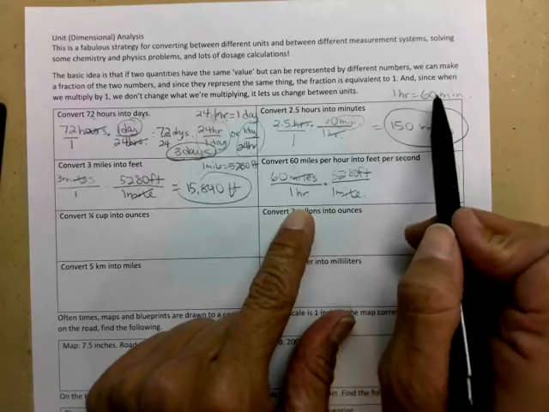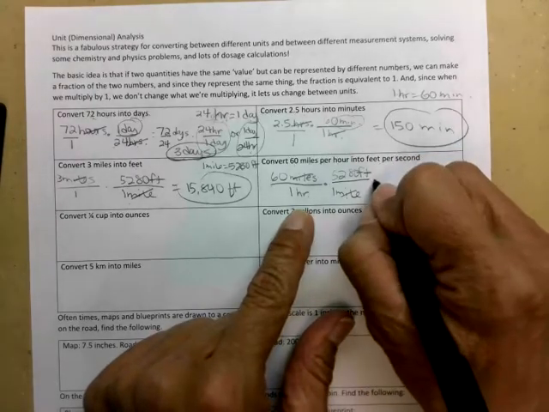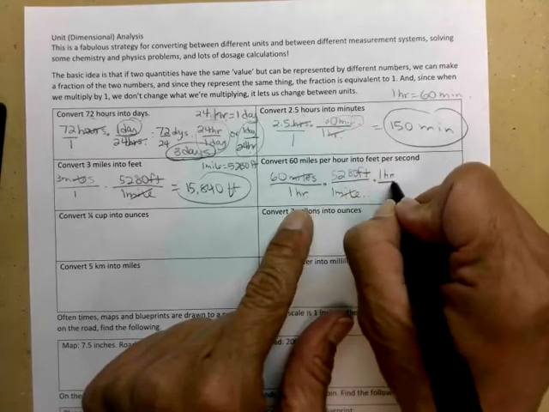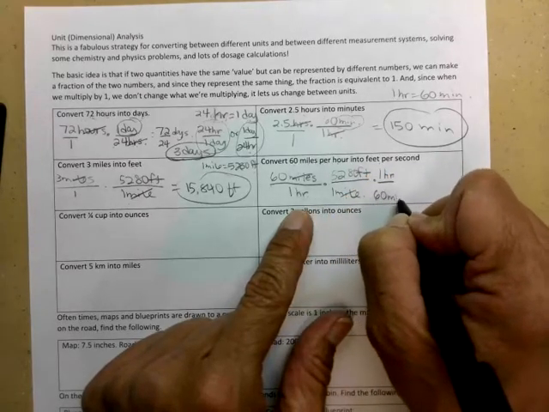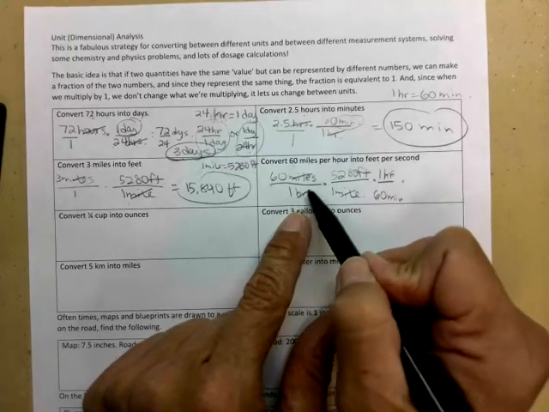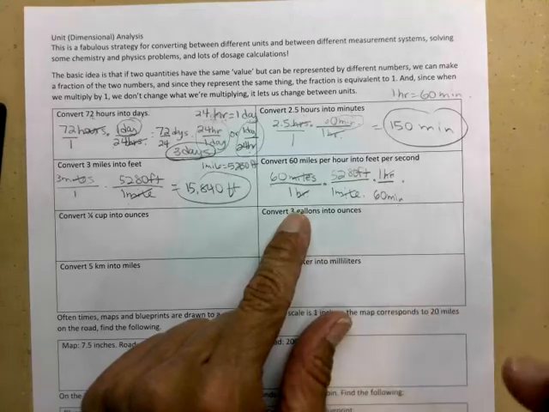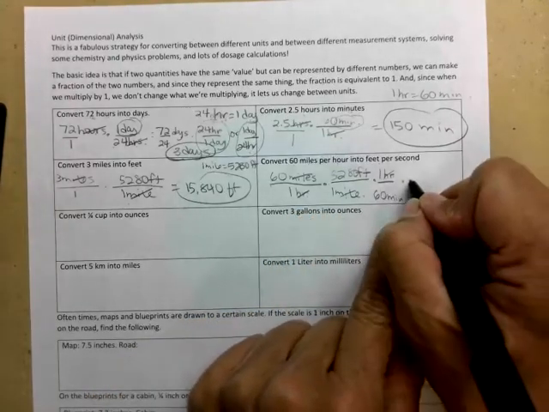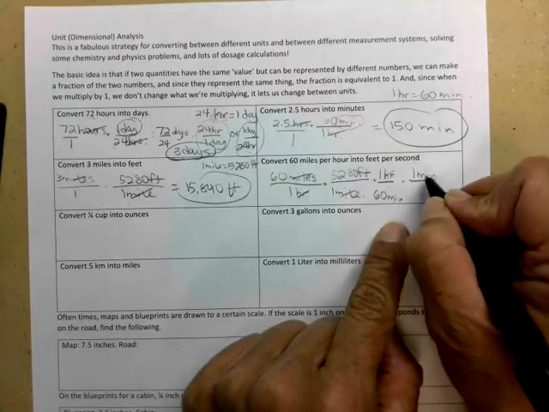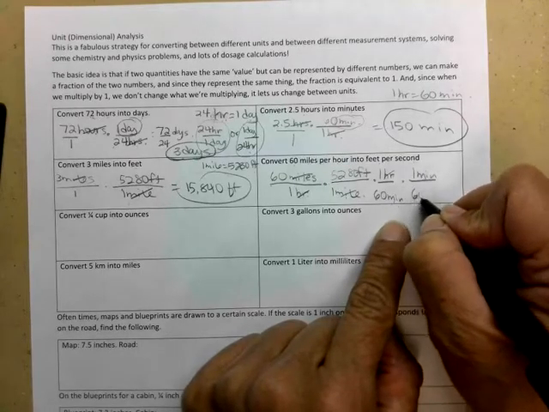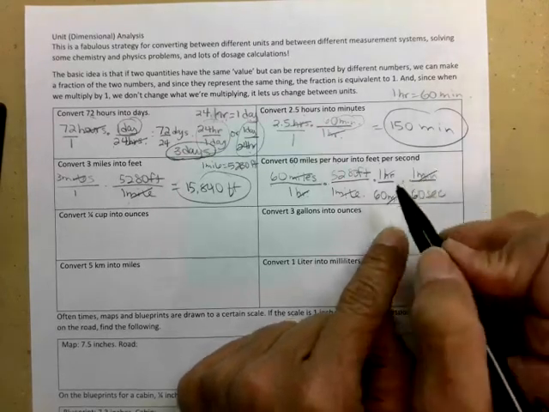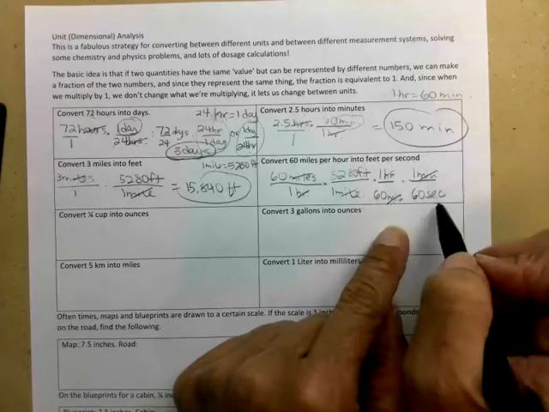So 1 hour is 60 minutes, so I can do that part. So I'll put 1 hour on top so that the hours cancel. 60 minutes on the bottom. So that'll give me, cancel your hours. So now I'm at feet per minute, but I want feet per second. So here we go. 1 minute on top, so that'll cancel that minute on bottom, is 60 seconds. So go ahead and cancel your minutes. And now I have the units I wanted, feet per second.